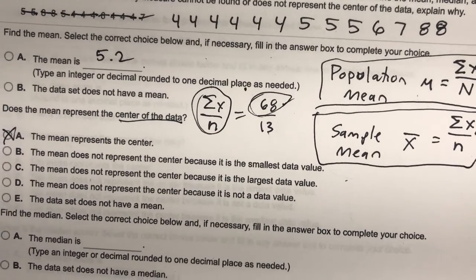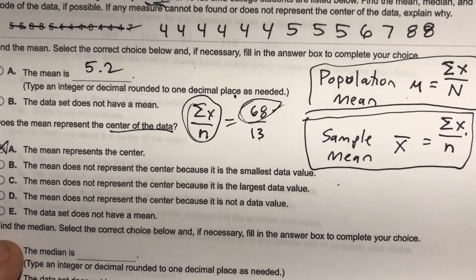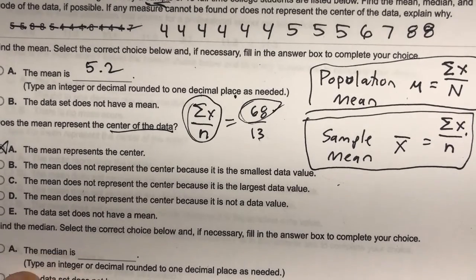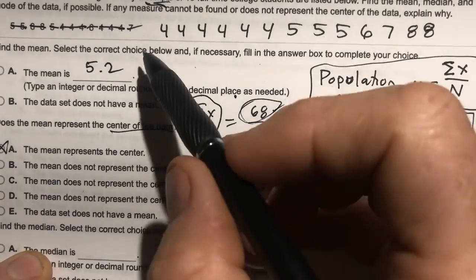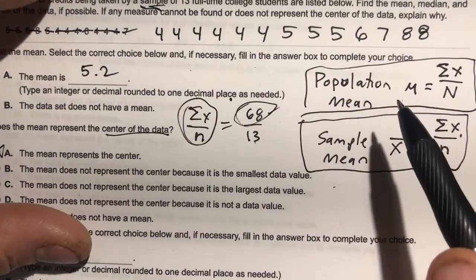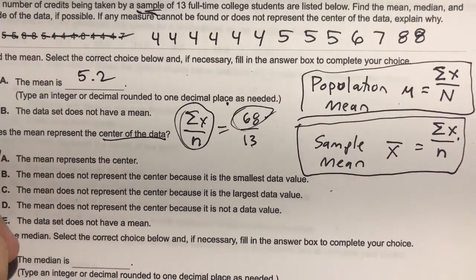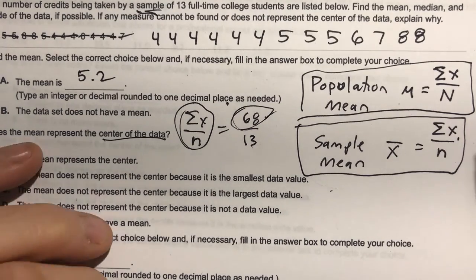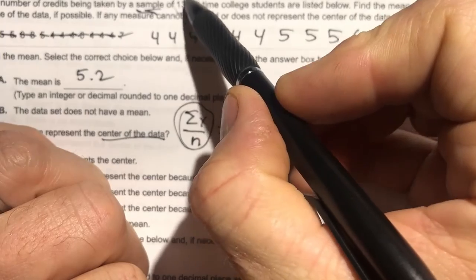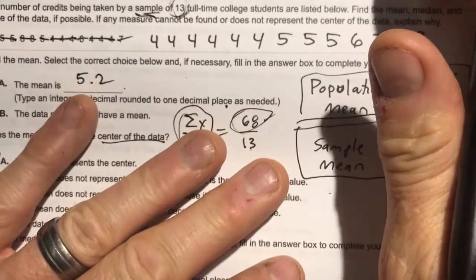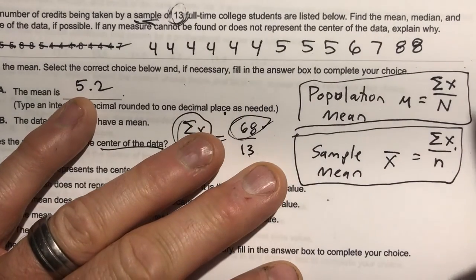Find the median. All right, the median, now they have to be in order to do the median, so we've got these in order. And what the median is, it's the middle number or the average of the two middle numbers. Now, fortunately here, we've got an odd amount of numbers. We've got 13 numbers, so there is a median here.